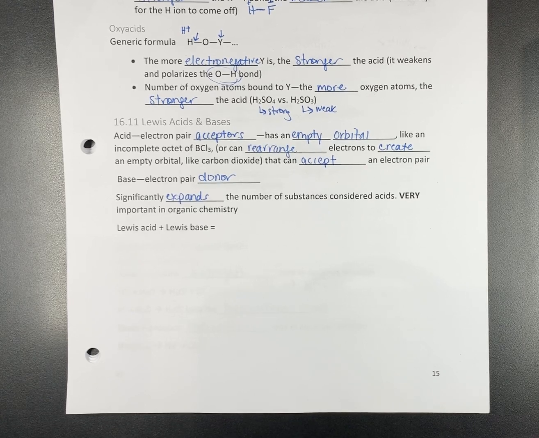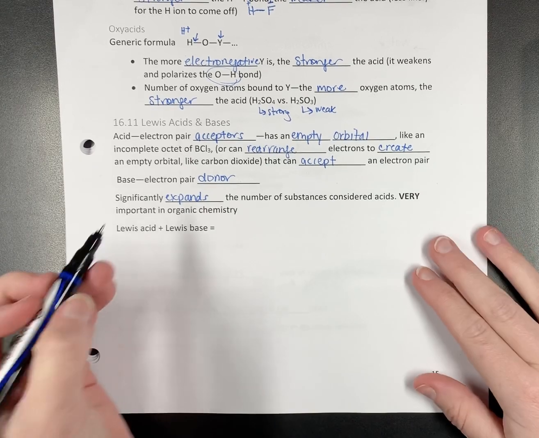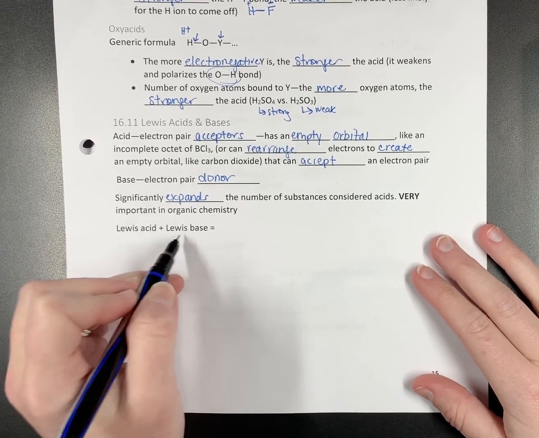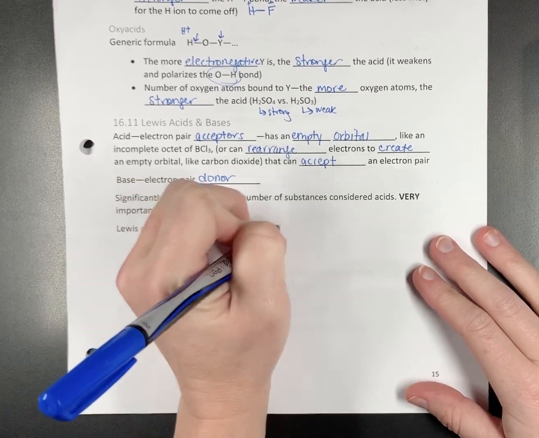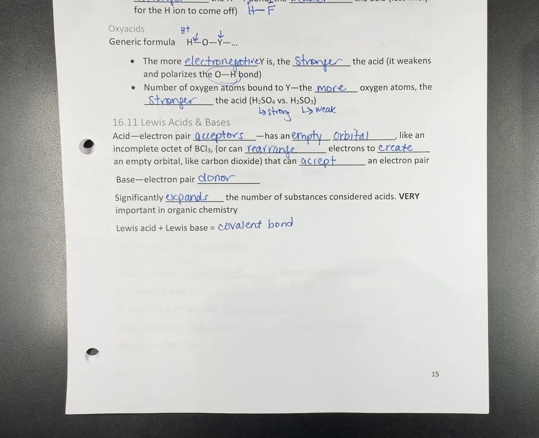The take-home message here, and then I'm going to draw you a couple of mechanisms just so you can at least be introduced to them. You will not be asked to draw mechanisms on the test, but just so you can say you've at least seen one example before. Anytime you have a Lewis acid with a Lewis base, you are going to form a covalent bond.